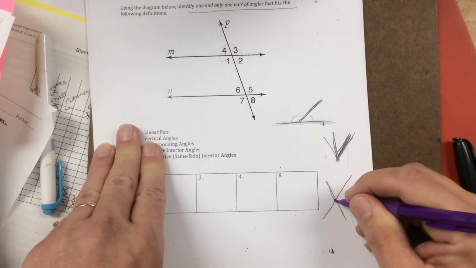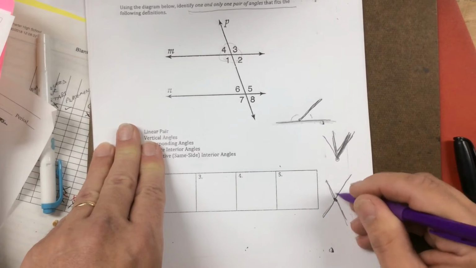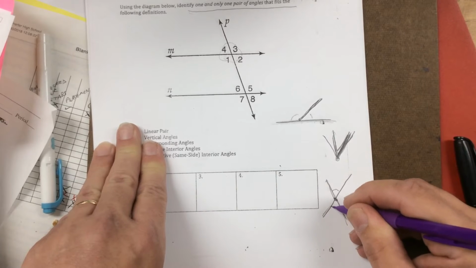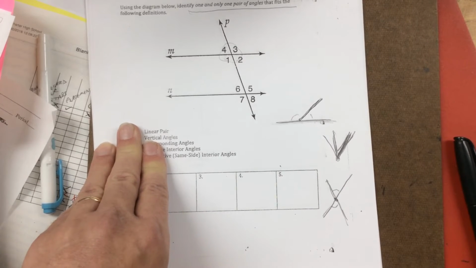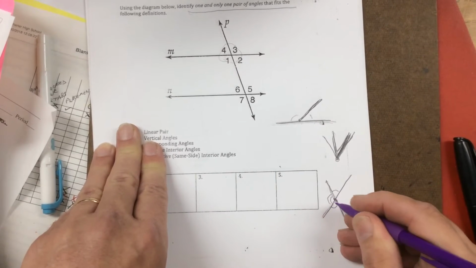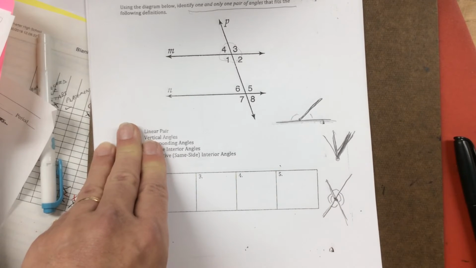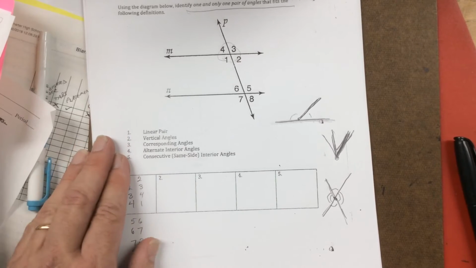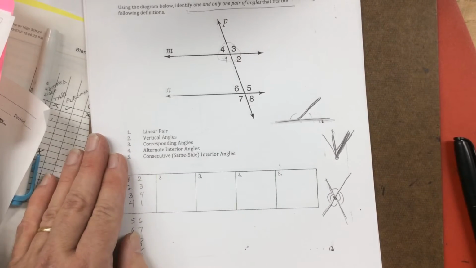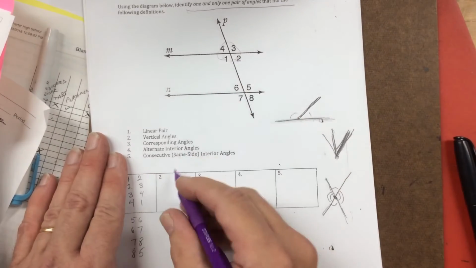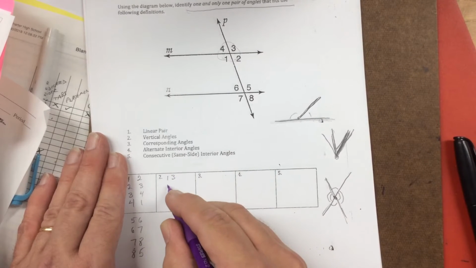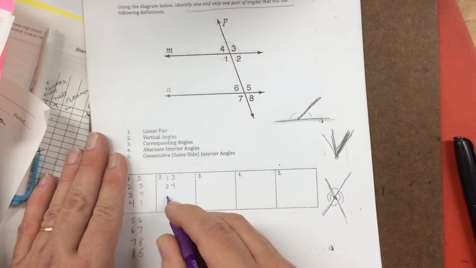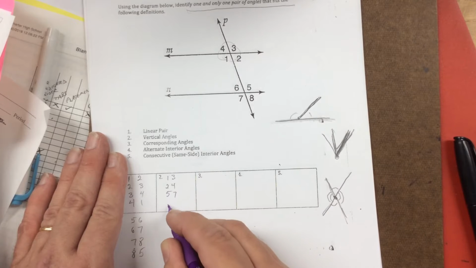So this side and this side, this side and this side, these are vertical angles. And these are also vertical angles. And the deal with vertical angles is they are always congruent. Here we have 1 and 3, 2 and 4, 5 and 7, and 6 and 8.